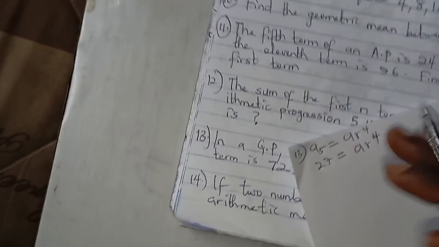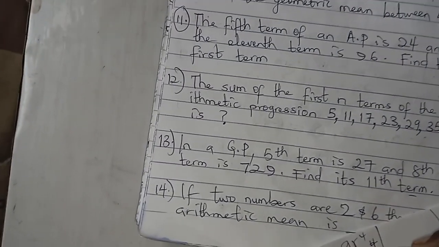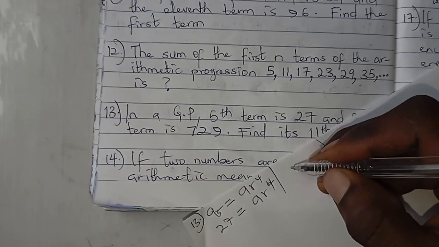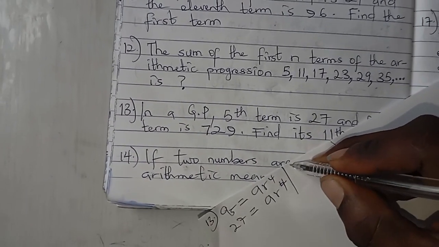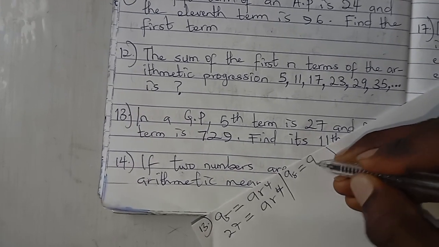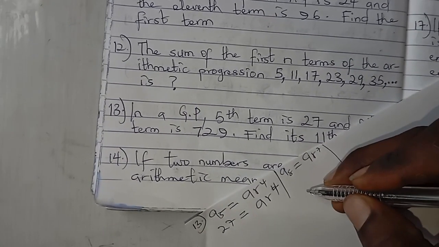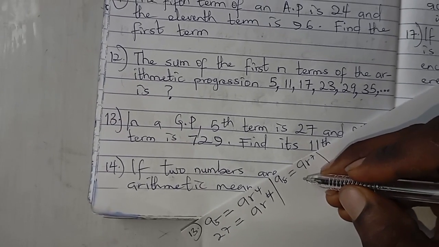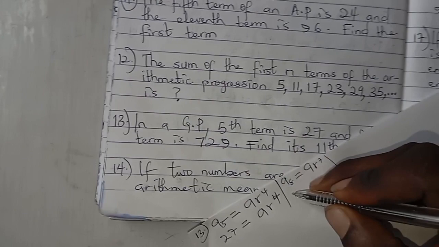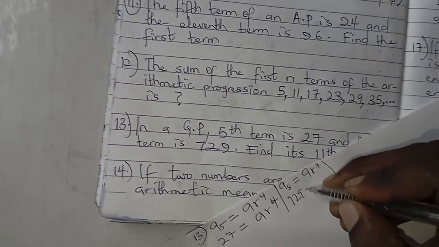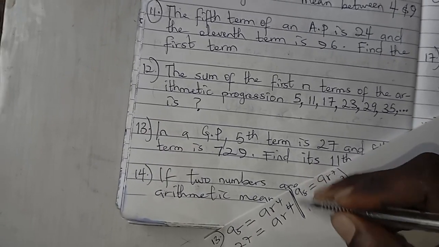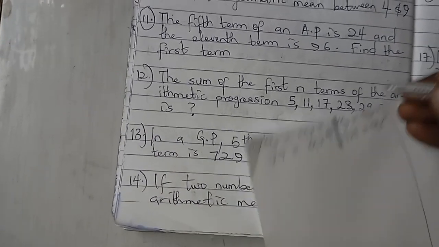And they said the eighth term is 729 in the GP. So the eighth term, A8, is equal to AR^7, that is AR^(n-1), 8 minus 1 is 7, AR^7. So here, 729 equals AR^7. Very important, you note this.